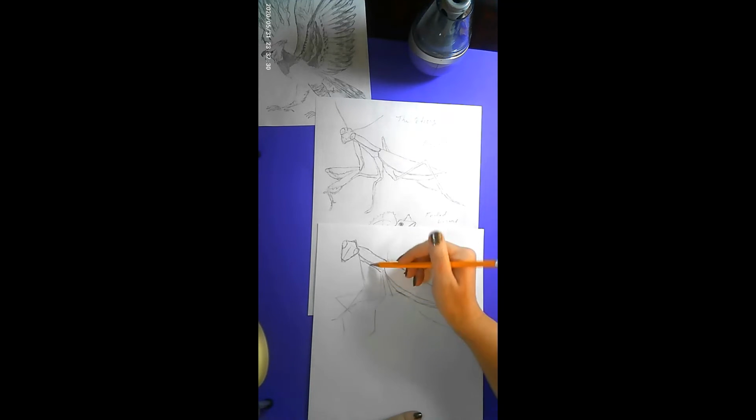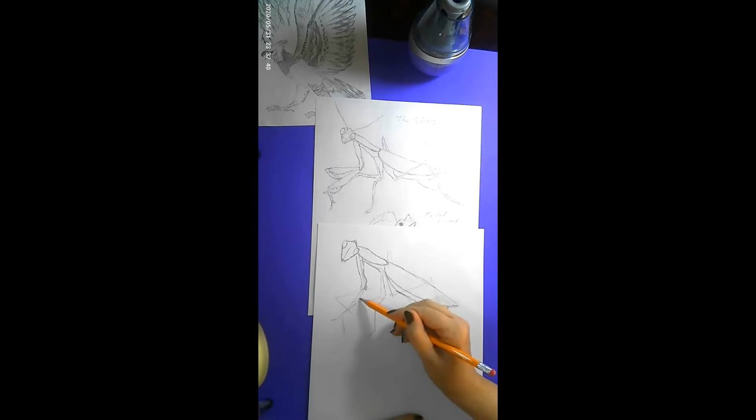So don't get discouraged if you accidentally make a mistake. You just correct it, because all artists correct their work. We all do it. So you can see as I'm doing this, I'm just trying to get basic shapes in so I can go back and add the little feelers and the spikes.